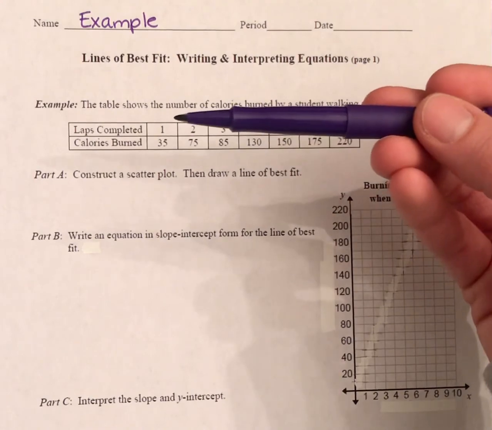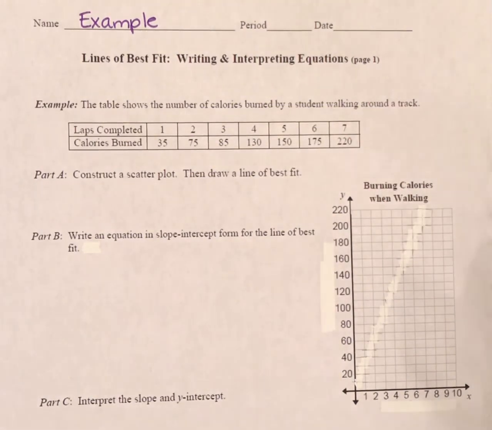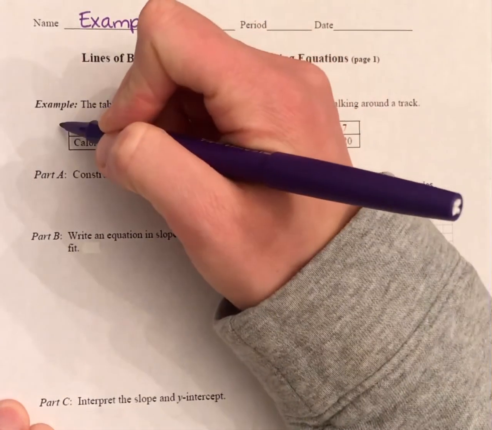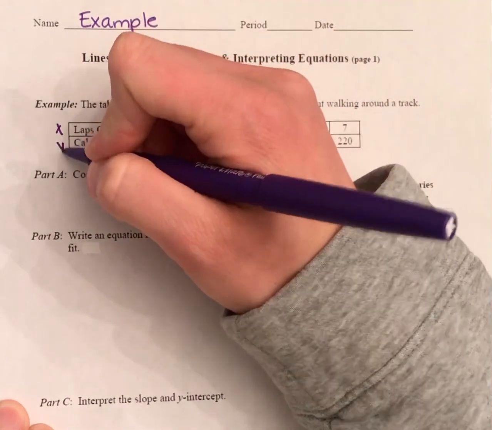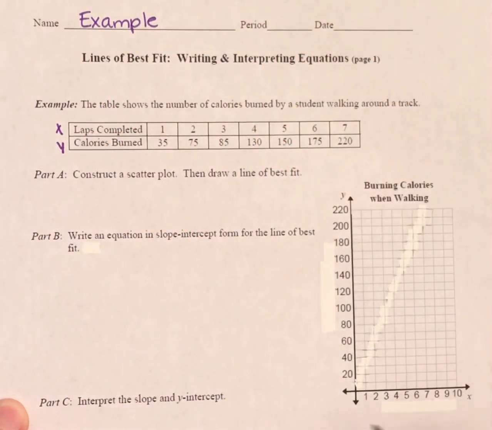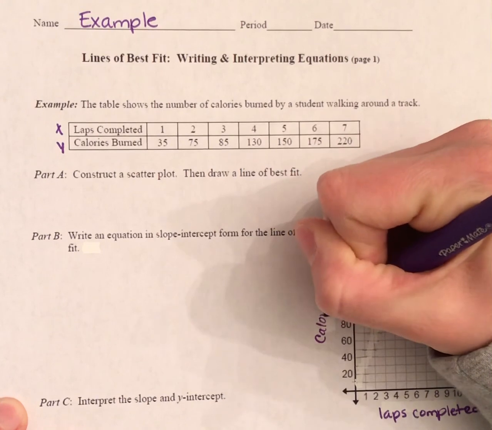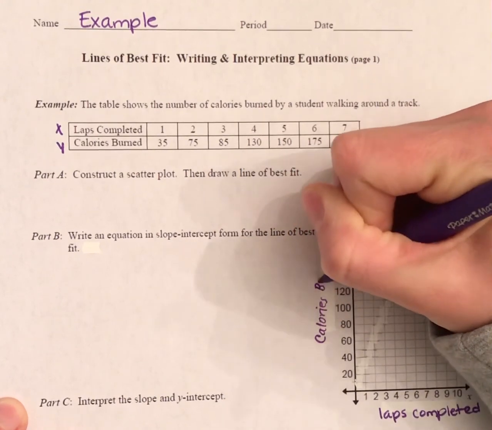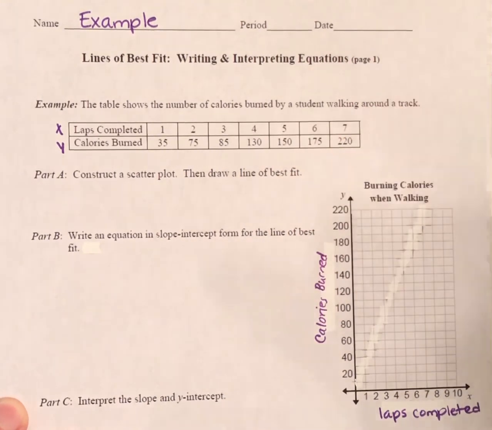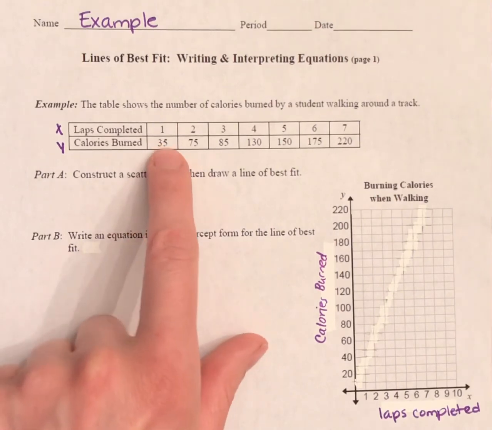But I do want to label my x and y axes. So we're going to let the laps completed be x and the calories burned be y. And I'm also going to label that on my graph. So I'm going to label x as laps completed and my y-axis as calories burned. Okay, and then I'm just going to go through and plot these as ordered pairs.